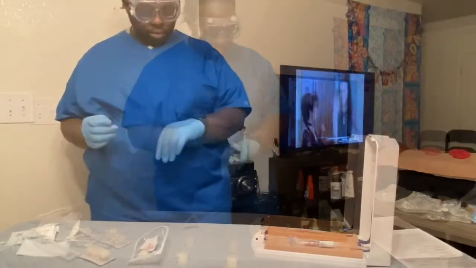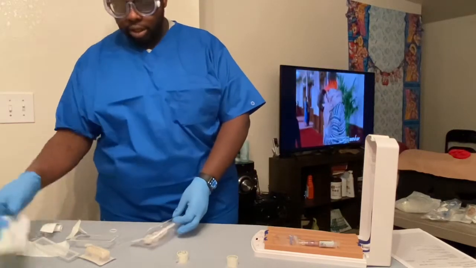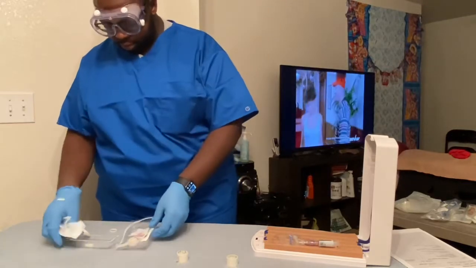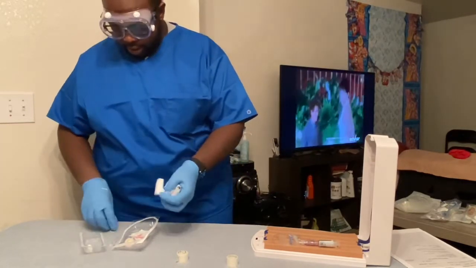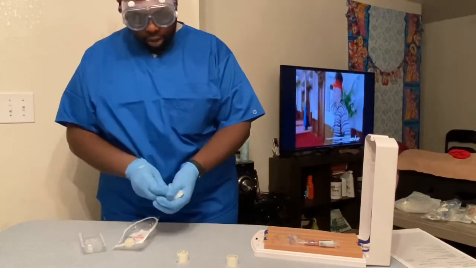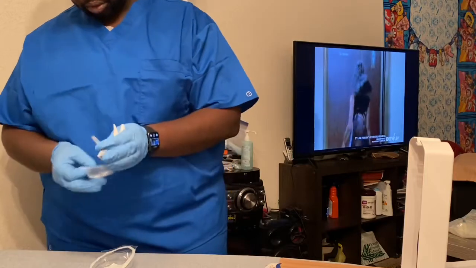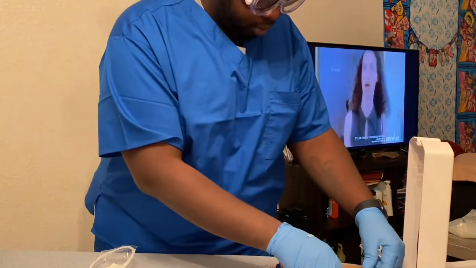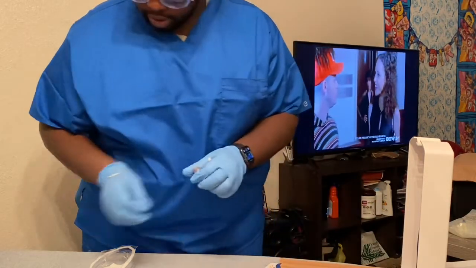I'm going to go ahead and dispose of all of my trash into the proper receptacle, and my gel coat into the sharps. And that's an IV insertion right there.